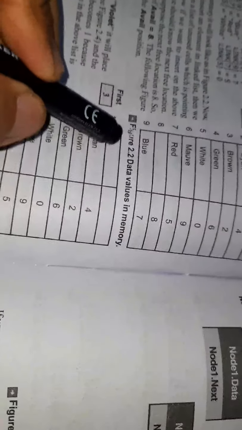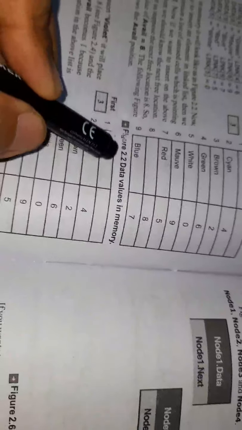As I've explained here, if you're inserting a new value, suppose violet, this becomes the last link. But if you're inserting another value, suppose black, since this data is entered here, it is also a color, so it has to be linked with all of this.